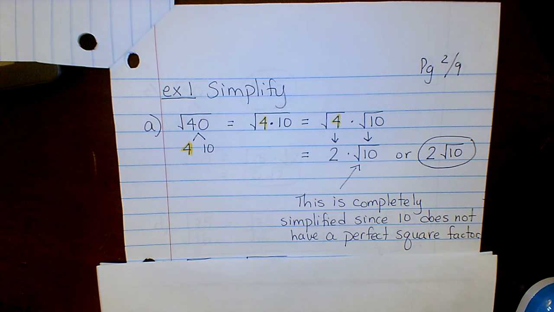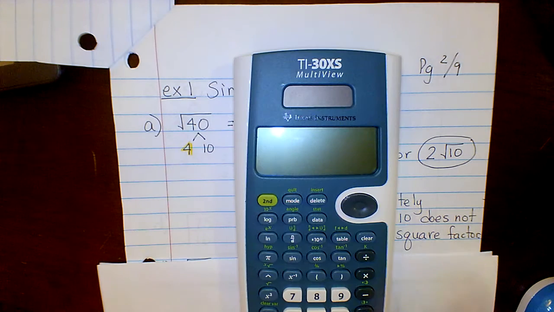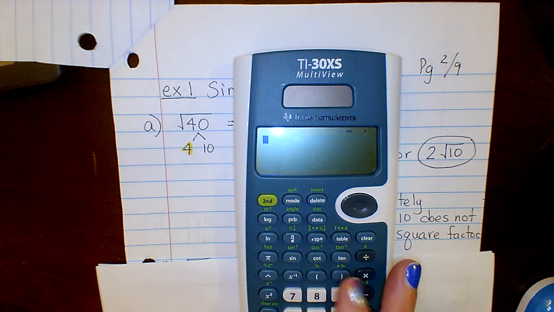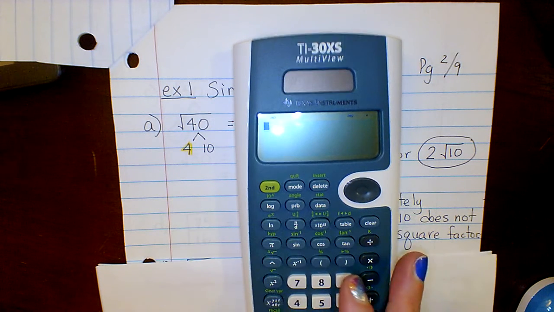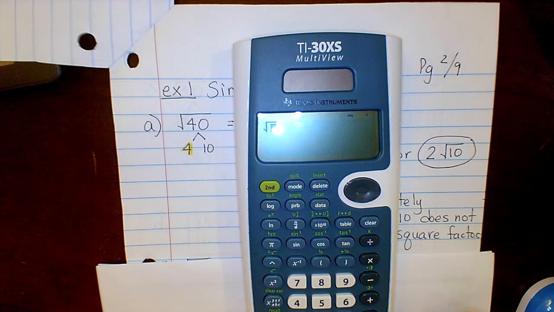Now, the nice thing about this is the calculator that we're using will do this for us. The 83 and 84, I don't think do these. But this nice little TI-30, oh yeah. So if you do the square root of 40 and you hit enter, boom, 2 root 10. That's great, isn't it? Yeah, I love that about this calculator.